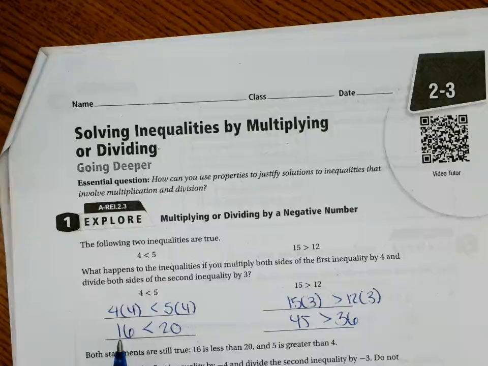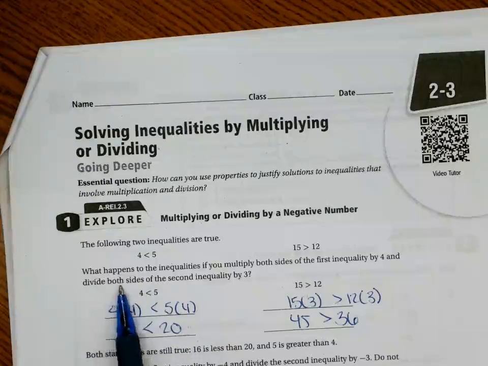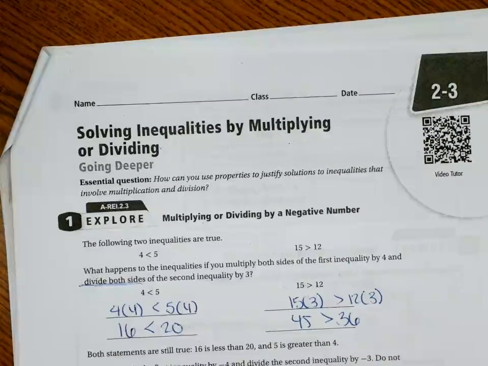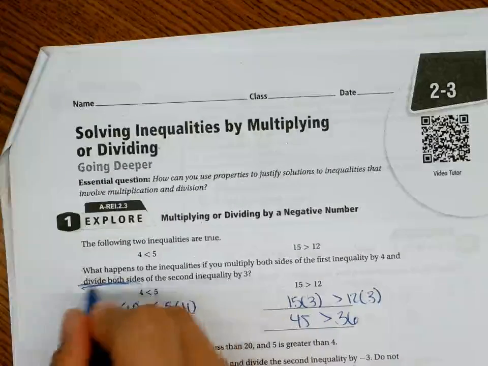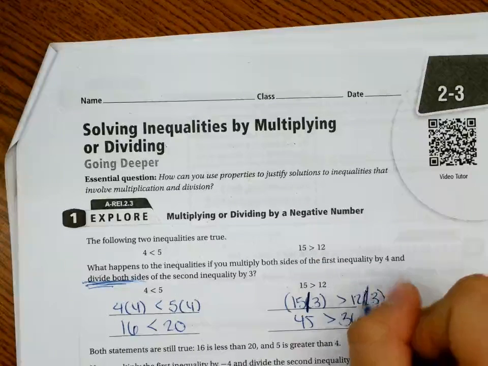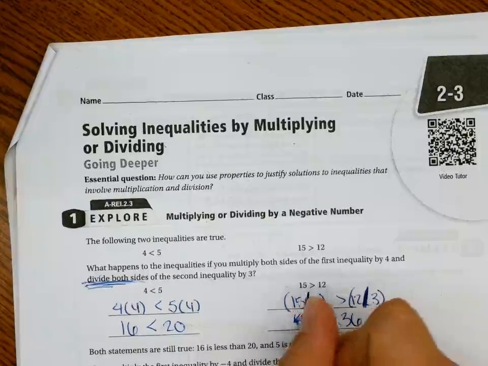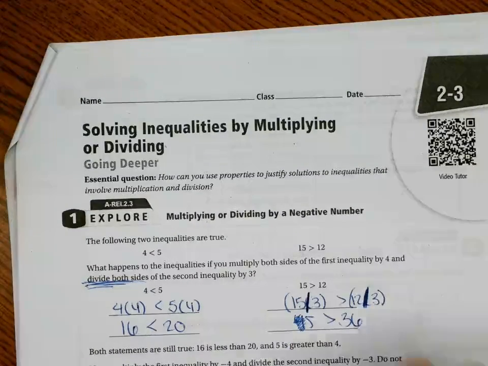Wait, did they say to divide? No, I did this right. I'm just reading the wrong thing, I think. Oh, the second thing was to divide both sides by 3. I didn't read the second part very well. So we were supposed to divide. I can just fix it. It's a fraction. 15 divided by 3 is 5. And 12 divided by 3 is 4.